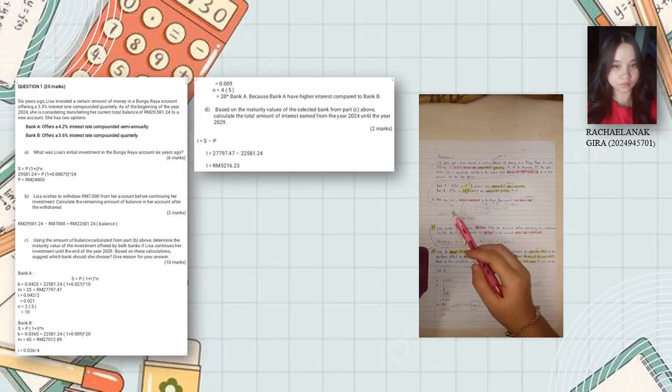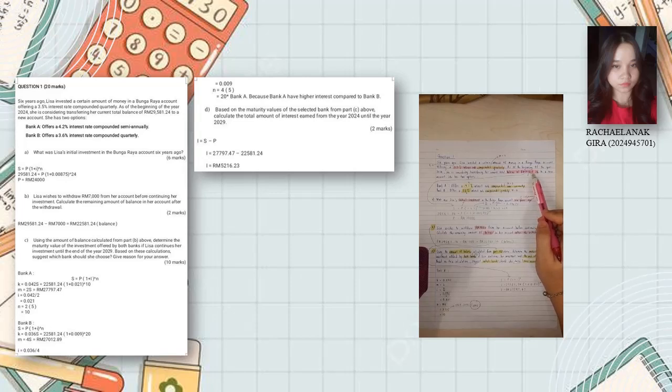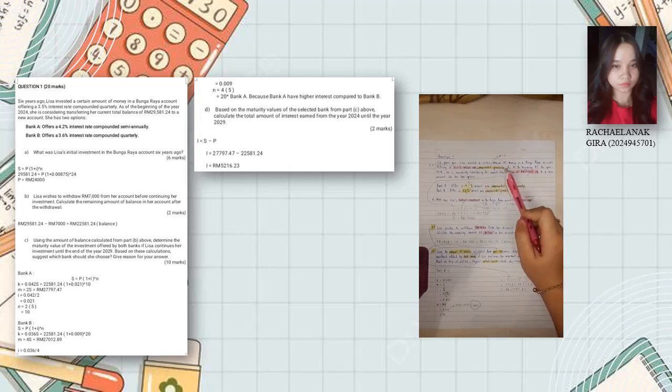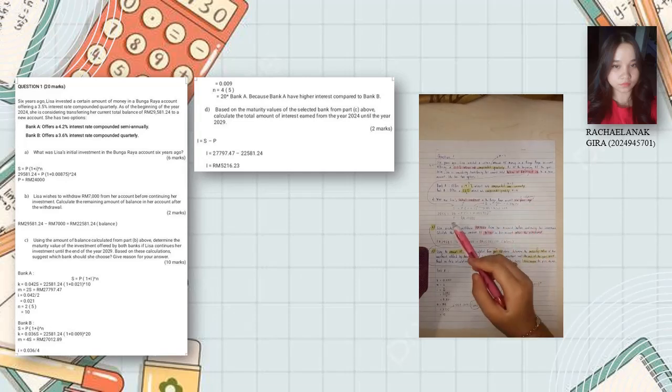In this question, we need to use the formula S equals P (1 plus i) to the power n. 29,581 ringgit 24 cents is the value of S, and we need to find the value of P. I we get from k divided by m, where k is 3.5%, and m is compounded quarterly, which is 4, equal to 0.00875. The answer for the value P is 24,000.